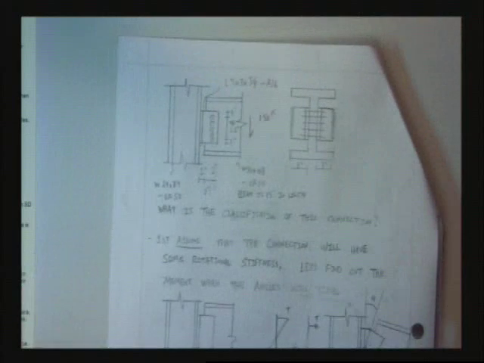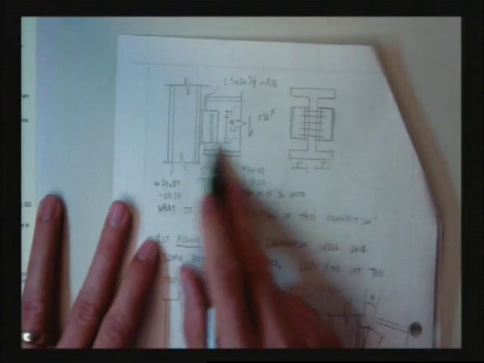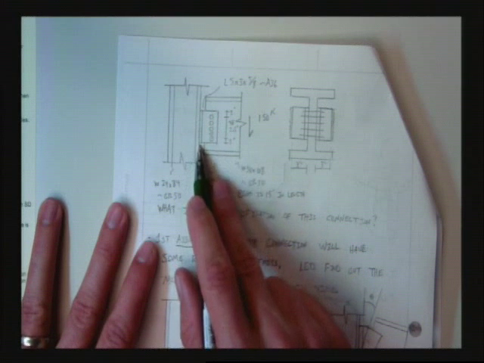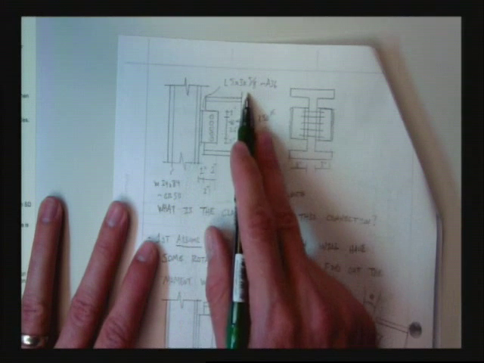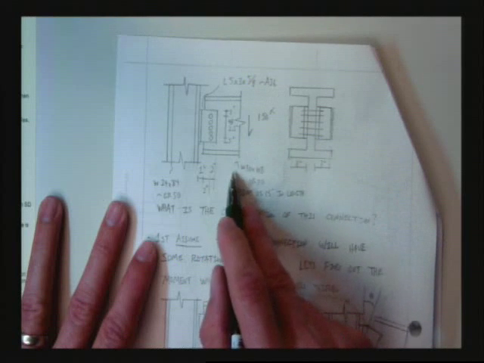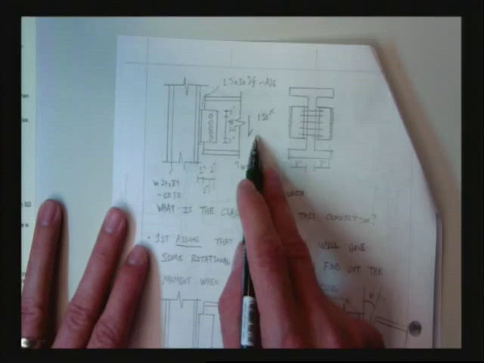Okay, so now let's work an example problem. We're going to basically take everything we've been talking about and put it into practice. We've got a connection. I've got some bolts here, I've got some welds here, telling you what the angle size is, the grade, the size of the beam, and the load.